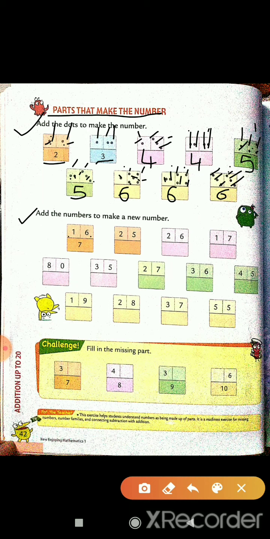Next, add the numbers to make a new number. Now you have to add these numbers and then you have to write the answer here. Students, you all remember the number combinations, right? So you have to use the number combinations here for adding.